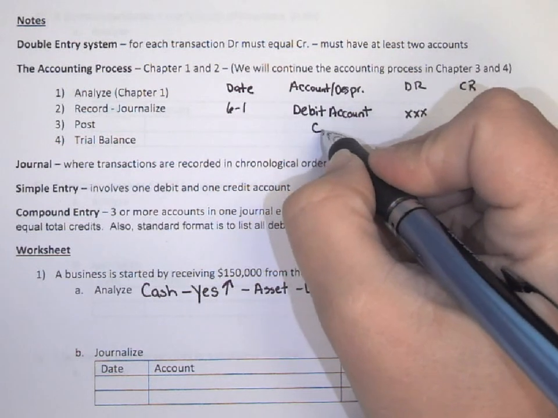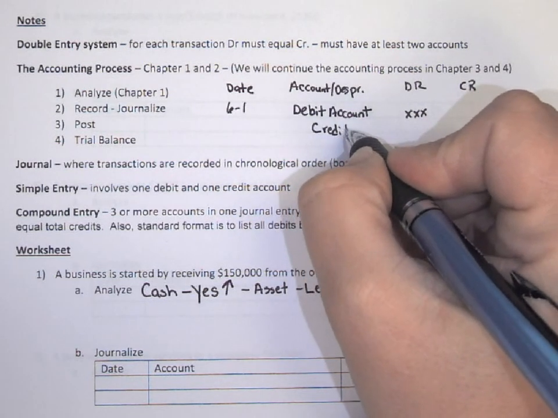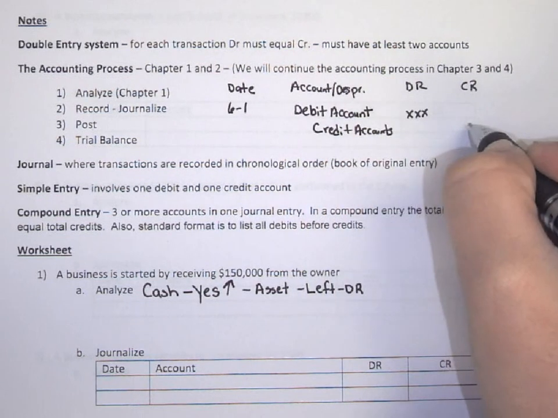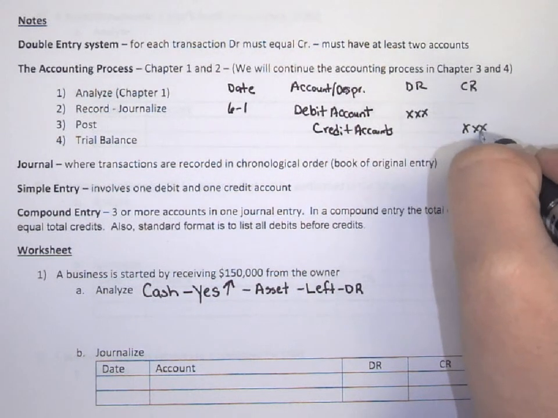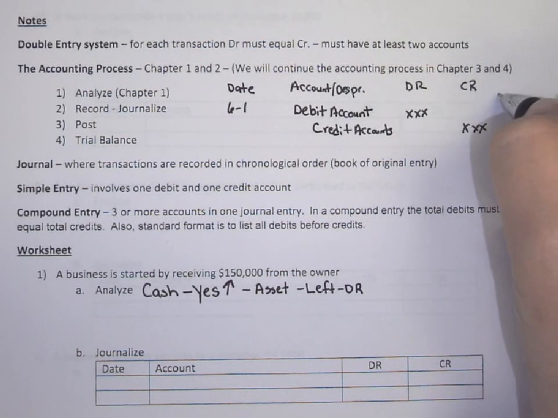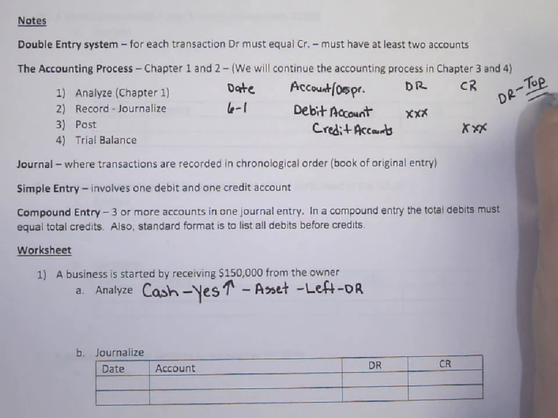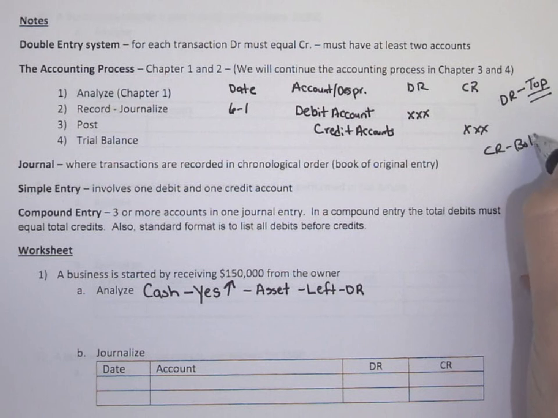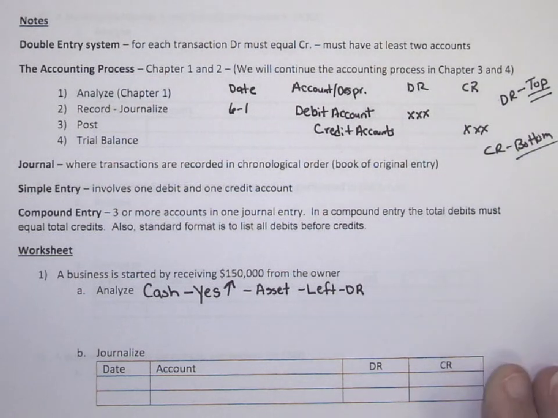Then you would indent over, put in any credit accounts, and put in your amount. So our debits are always going to be on the top of our journal entries. Our credits will always be on the bottom.